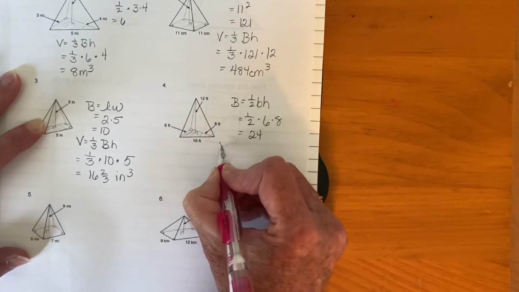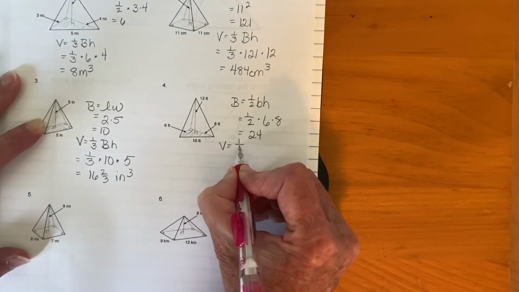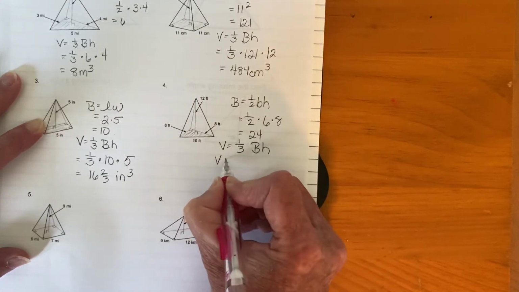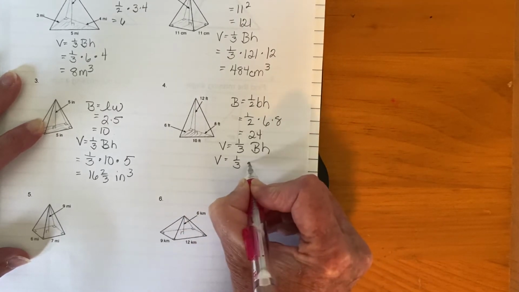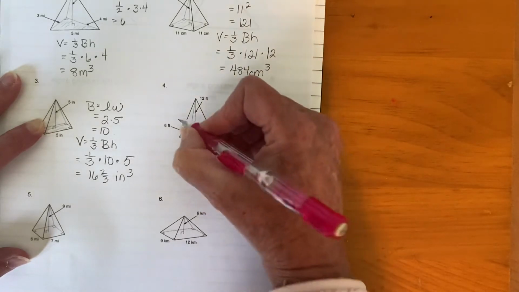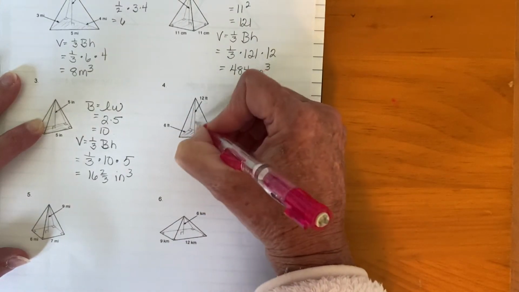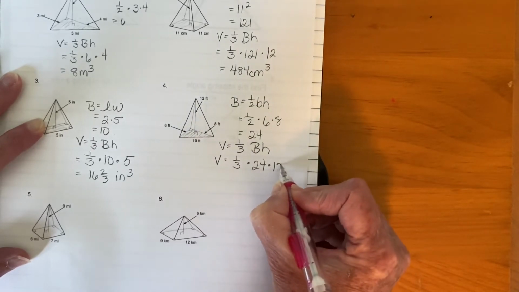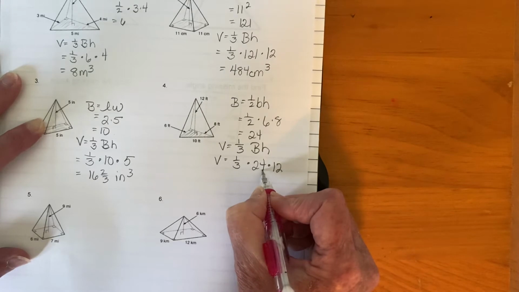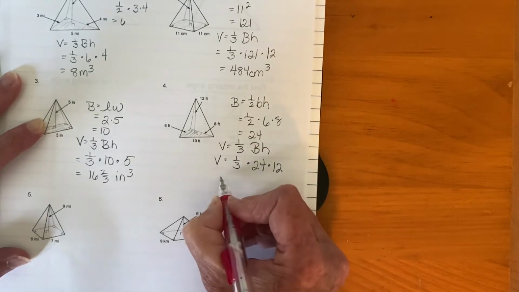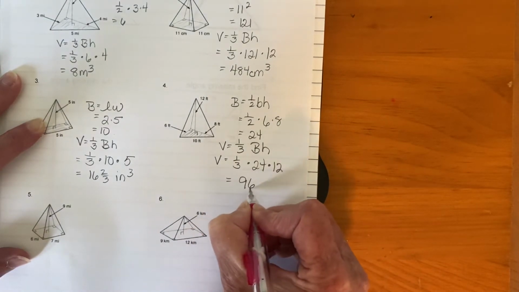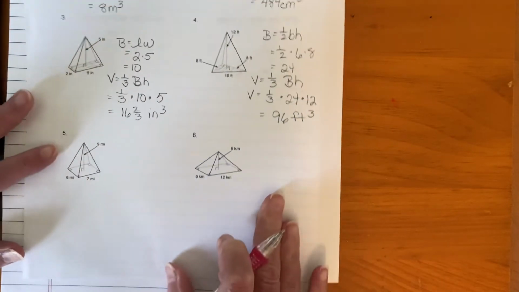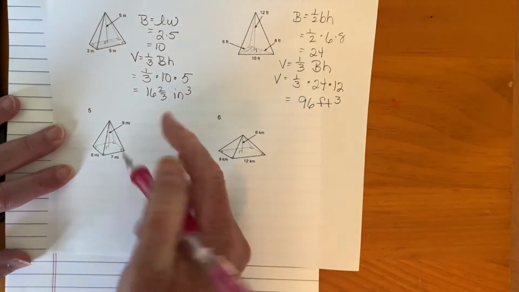Okay, and then volume equals 1/3 the area of the base times the height. So volume equals 1/3 times 24. I'm looking for the height of the pyramid, so that's inside where the right angle occurs, and that's going to be 12. So 1/3 of 24 is 8, and 8 times 12 is 96 feet cubed.